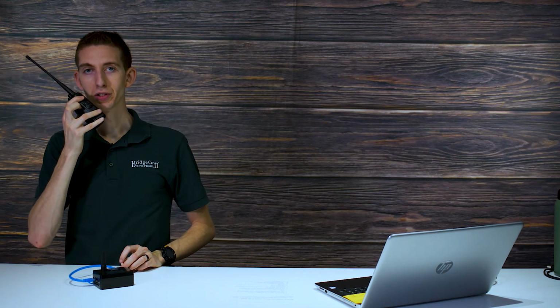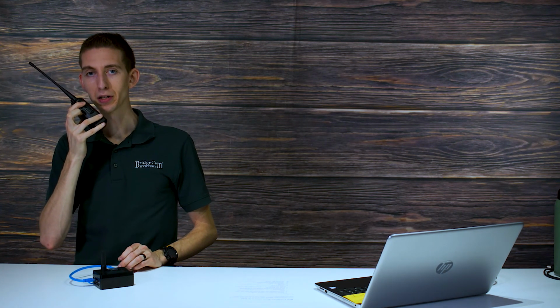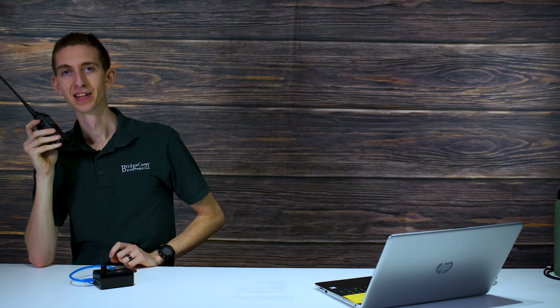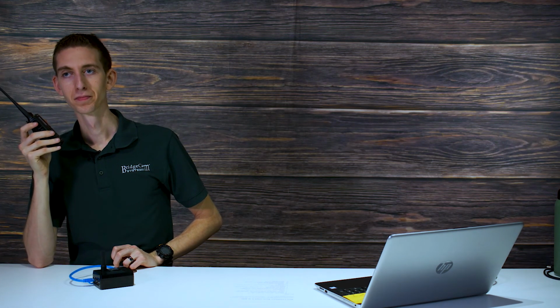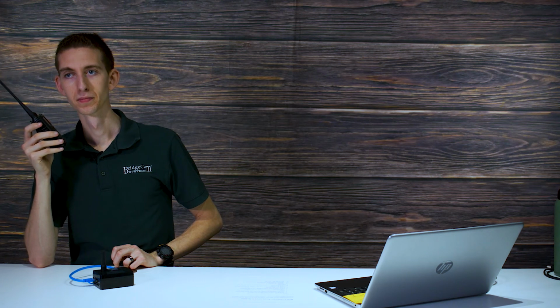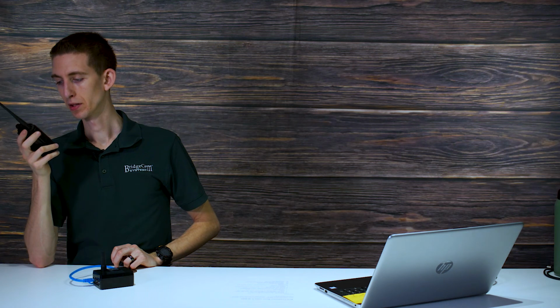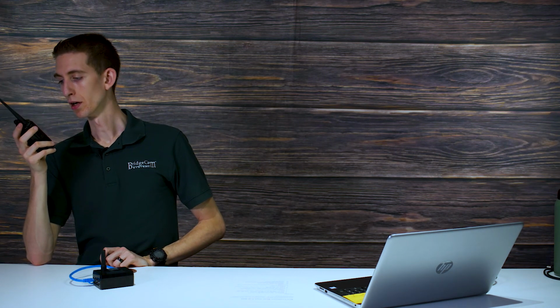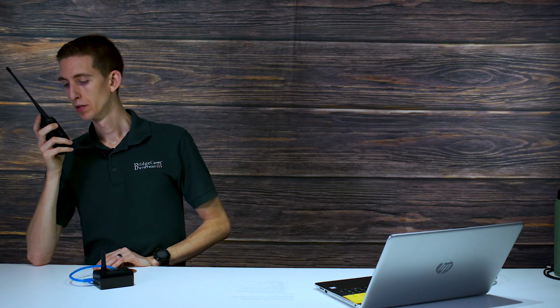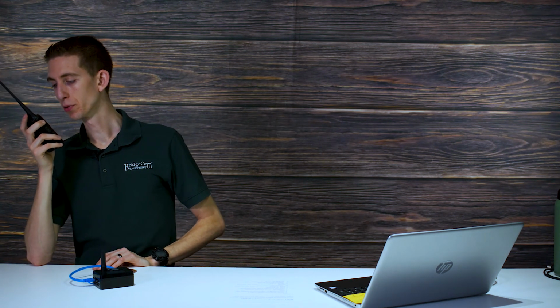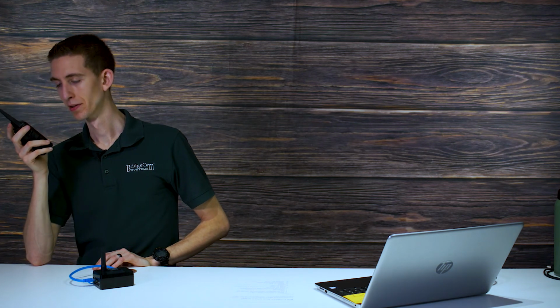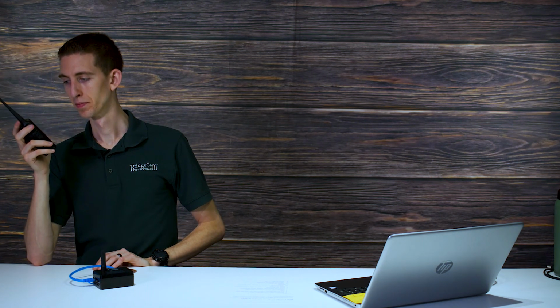Testing 1, 2, 3. This is W3AMG trying out the Parrot on my newly programmed radio. Okay, doesn't look like I'm getting anything. But like I said, sometimes we are not really able to hit it here from the studio. Testing 1, 2, 3. This is W3AMG. Okay, doesn't look like we're getting out here.